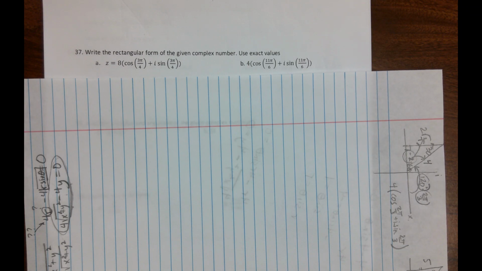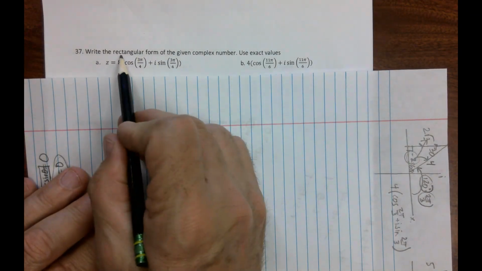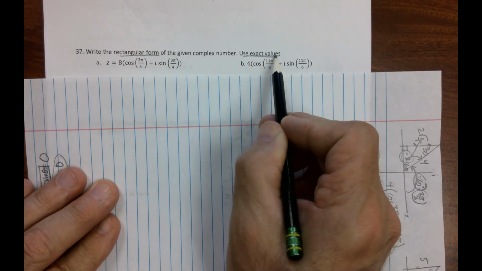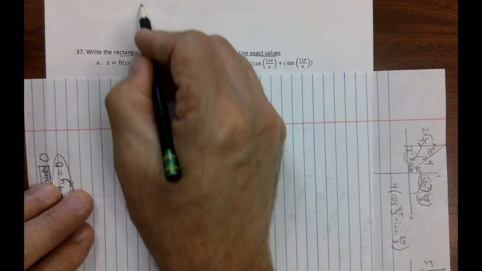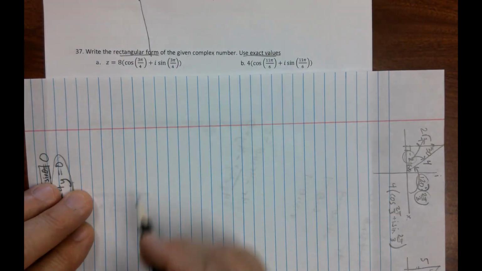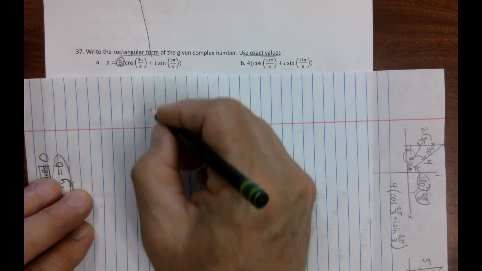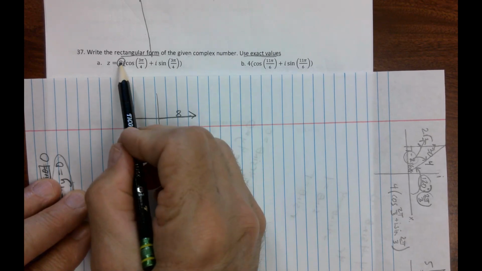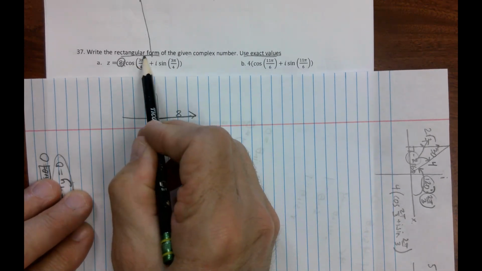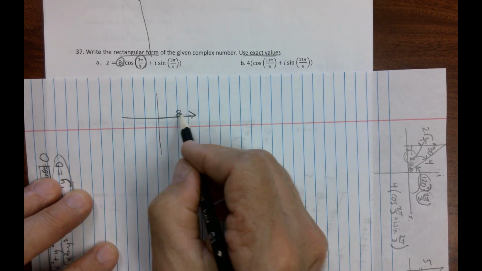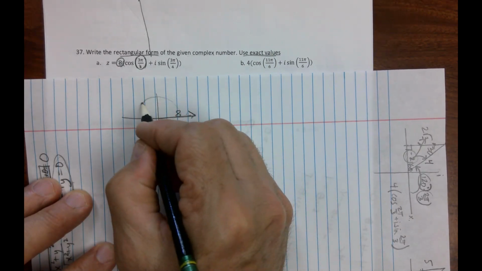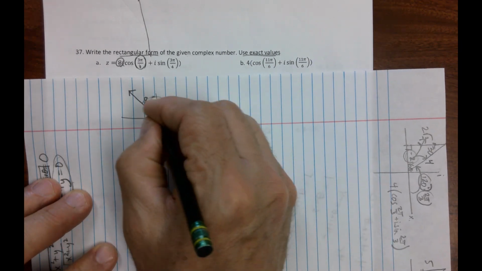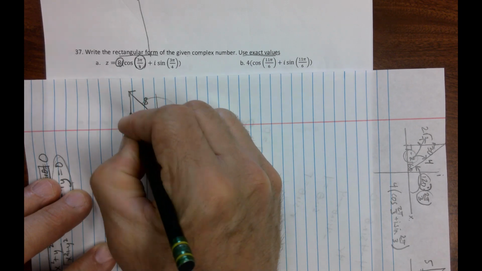All right, so number 37, it says write the rectangular form of the given complex number, use exact values. All right, so these problems go in a different direction. So this is telling you what your r is. So we take our spinner. We know it's 8 units long. That's what r is. Spin it that far. Well, that's 135. So we spin it 135, which would be right there. So there's 8. And if this is 135, that makes this 45, 45, 90.